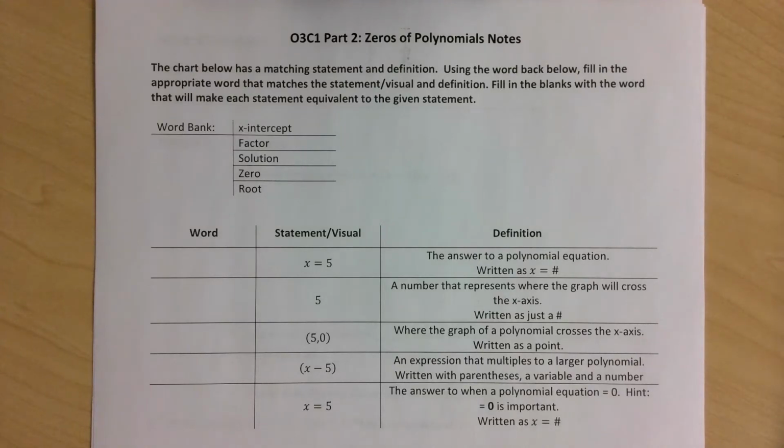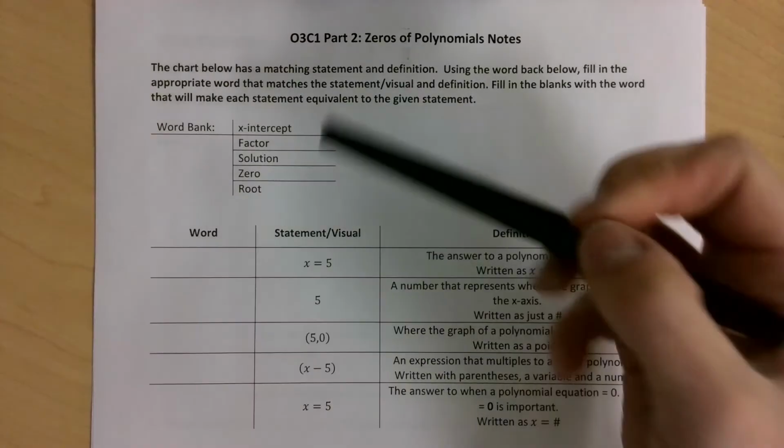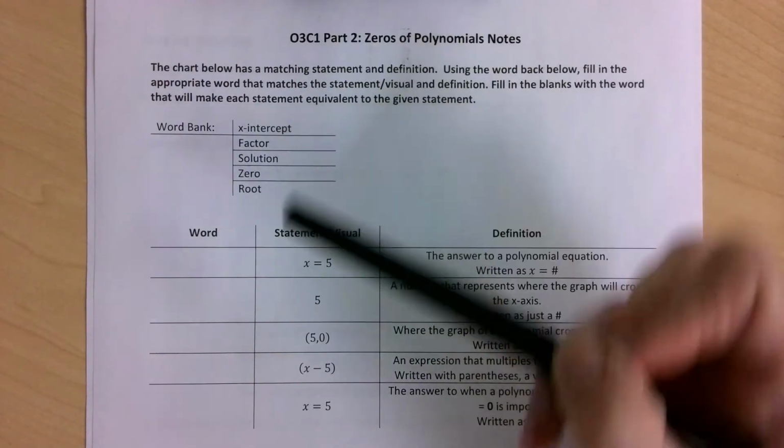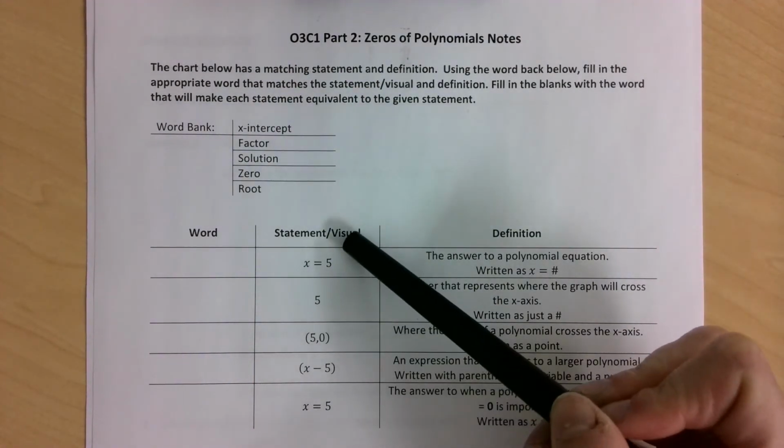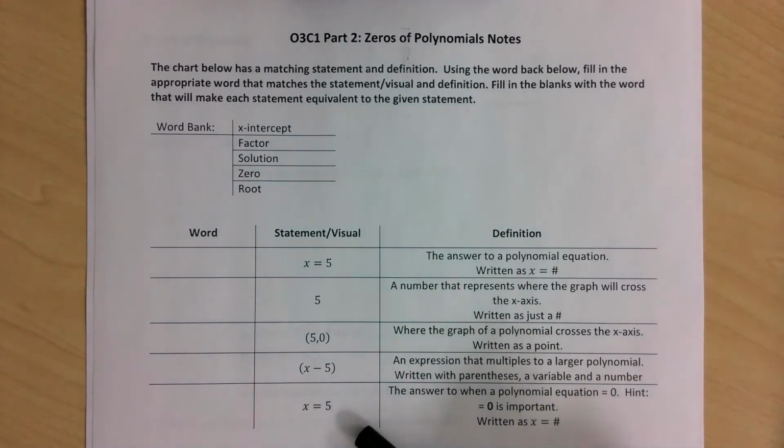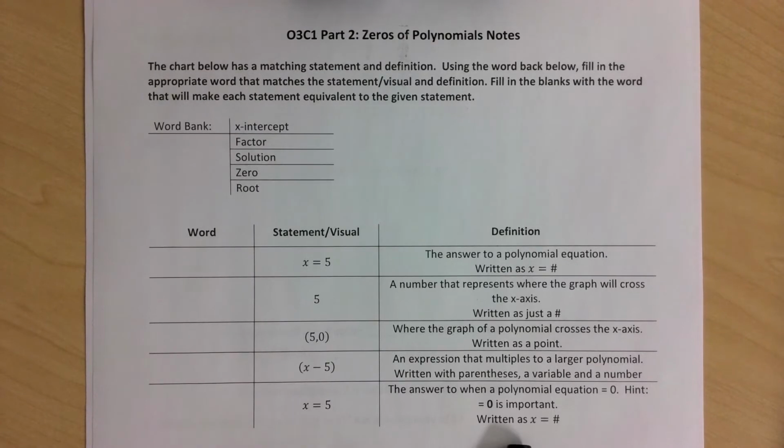Outcome 3, Component 1, Part 2 is all about the zeros of polynomials. What we're going to do is start with a matching activity where we're going to take words from this word bank and match them to their statement or their visual representation as well as their definition. I'm going to go a little bit out of order here and start with a few that I think you guys already know.